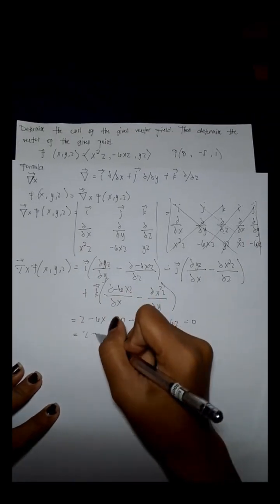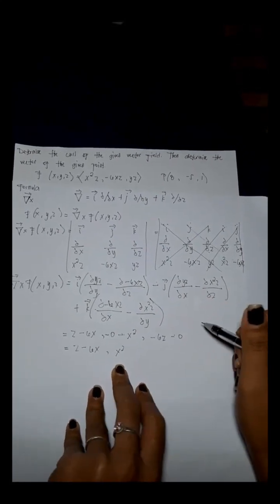So now, removing the 0, we get z minus 6x for i hat. Then for j hat, it becomes positive x squared because negative and negative make positive. Then for k hat, negative 6z minus 0, that is negative 6z.